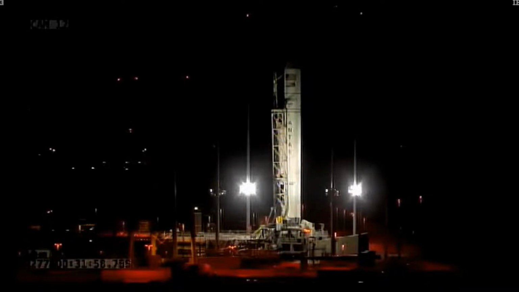And Ops 1, step 336, can you verify ground to vehicle communication was nominal? LC, Ops 1, ground to vehicle comm nominal. Copy that. We'll check 336.